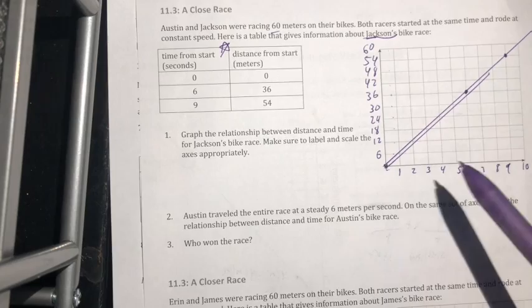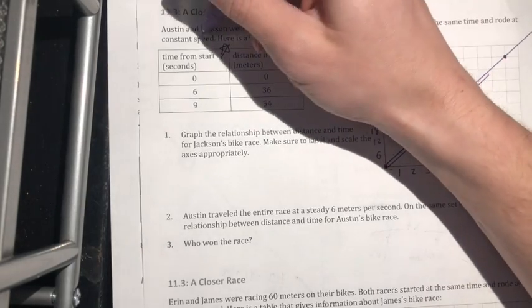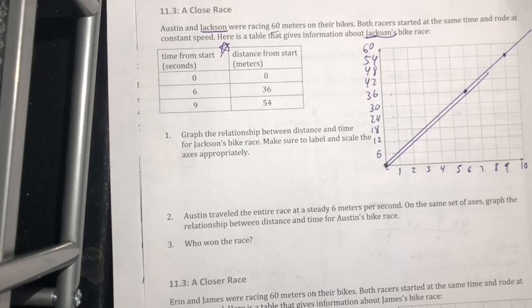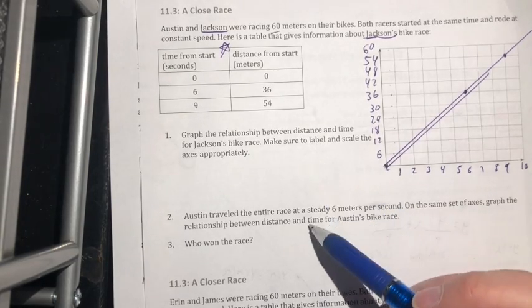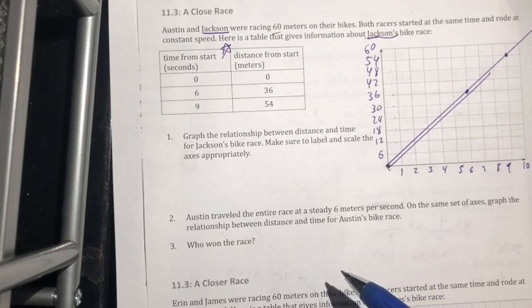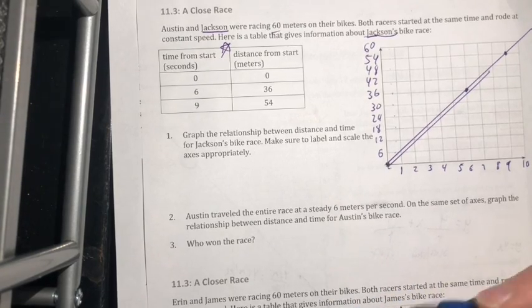I've used my straight edge to connect Jackson's points, so we're done with that one. Let's look at Austin. Does it tell us anything about Austin? No, he's a mystery. Austin traveled the entire race at a steady 6 meters per second.